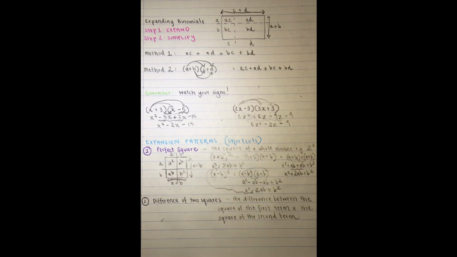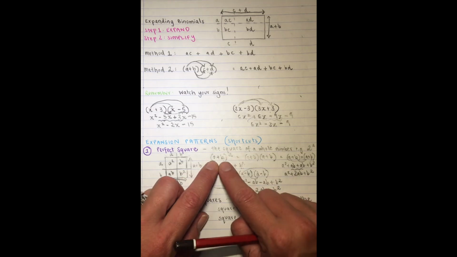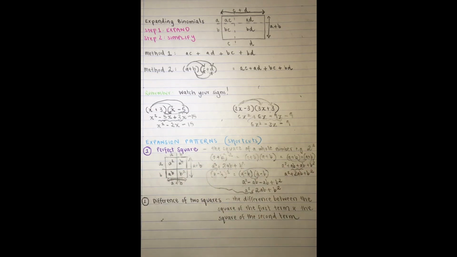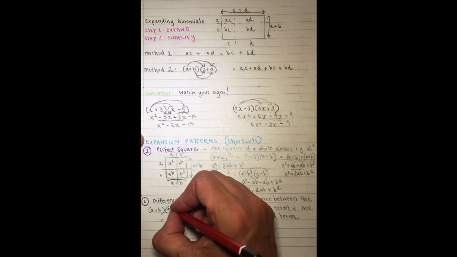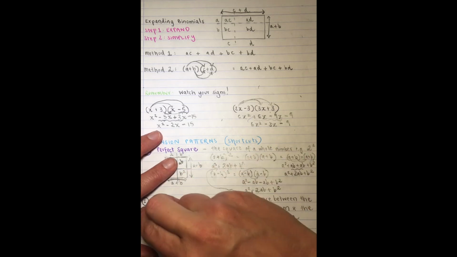Having a little look here, the final thing we've got to learn about is the difference of two squares. Very similarly to this, it's basically the difference between the square of the first term, A, and the square of the second term. But it doesn't happen when I've got this. It happens when I've got little non-matchies. So here's my example, little non-matchy signs. It happens when I get A plus B times A minus B. And let's have a look at why it's so different.